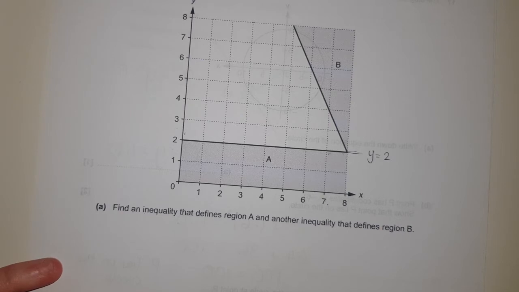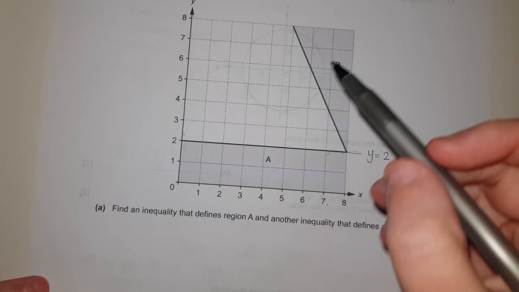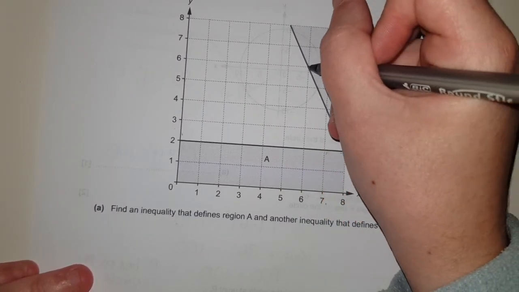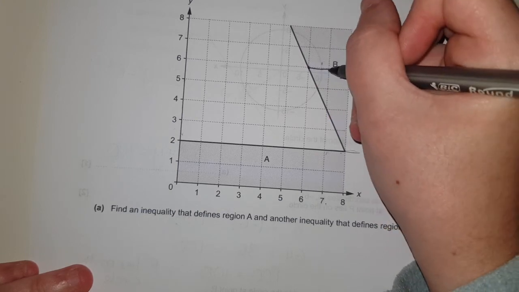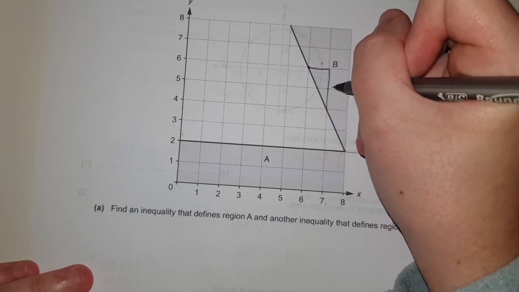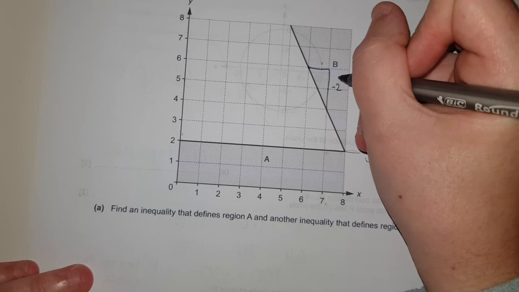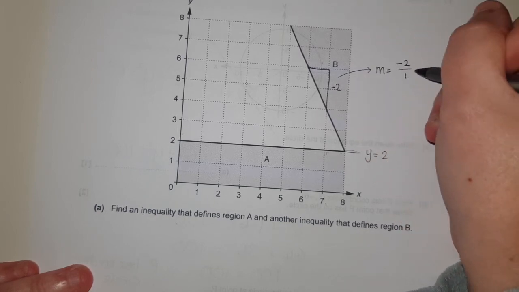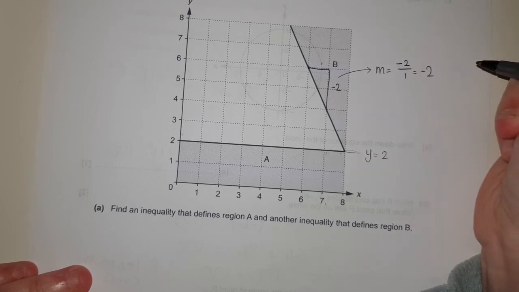All you want to do to begin with is find the gradient of this line. So for the gradient, we're just going to draw in a triangle. We've got one right, and 2 down. Because it's down, it's -2. So the gradient of this line is change in y over change in x, so I get a gradient of -2.